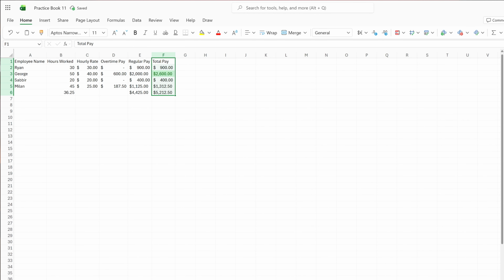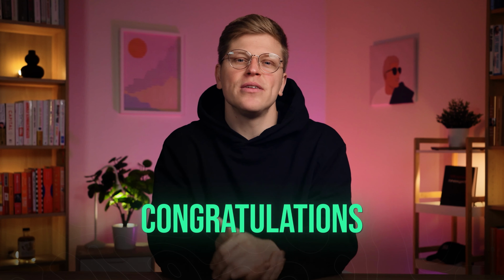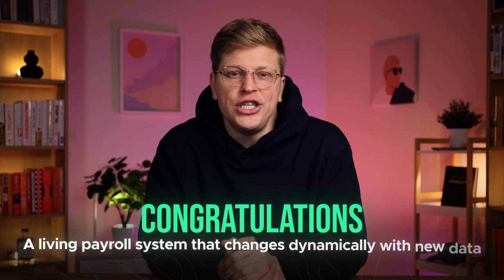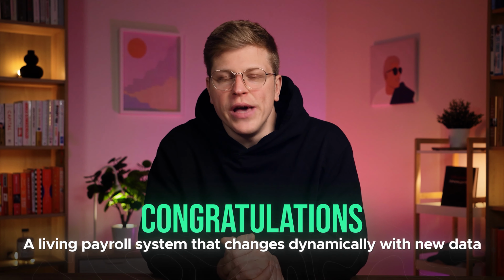Now, any employee earning over that amount will be displayed in green automatically. As you can see, that was only George. Congratulations, you've now built a living payroll system that changes dynamically whenever you input new data. Next, let's apply what you've learned to a new type of project, one that deals with scores instead of salaries. It's time to build a gradebook.